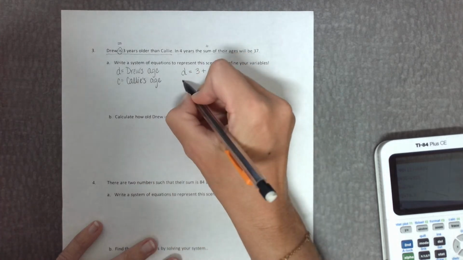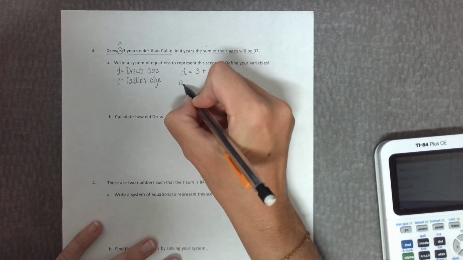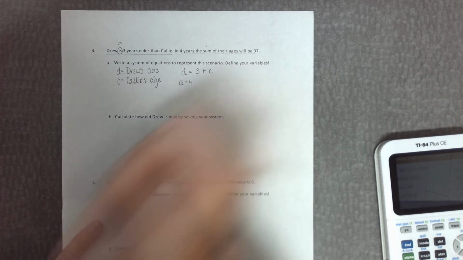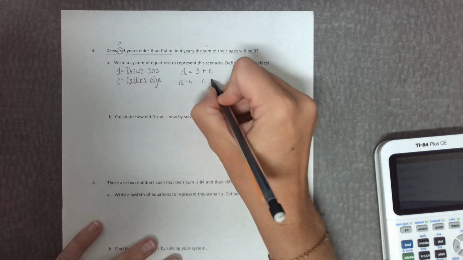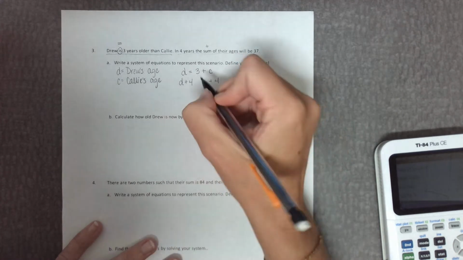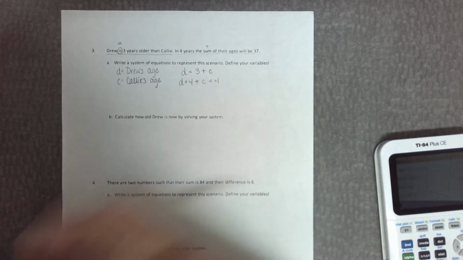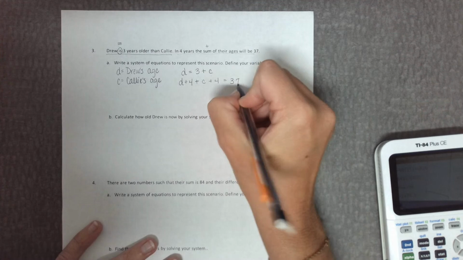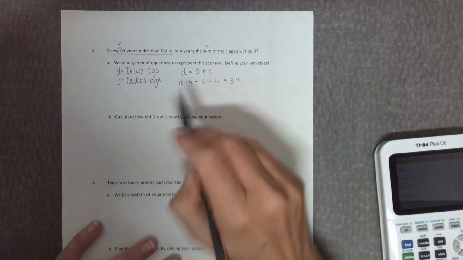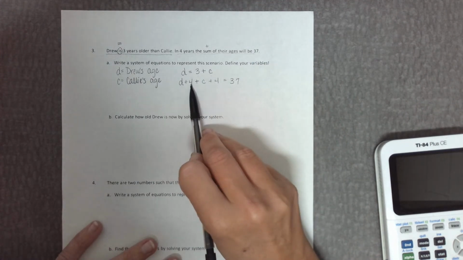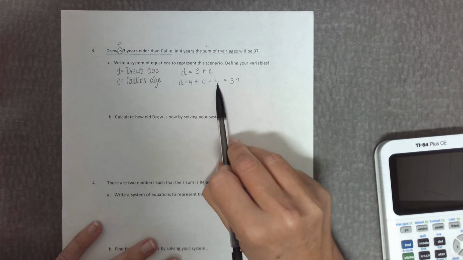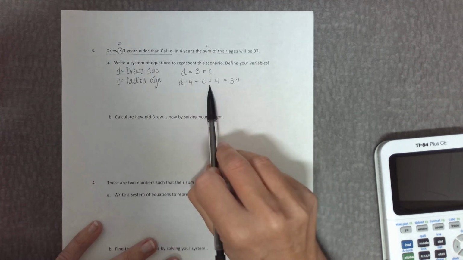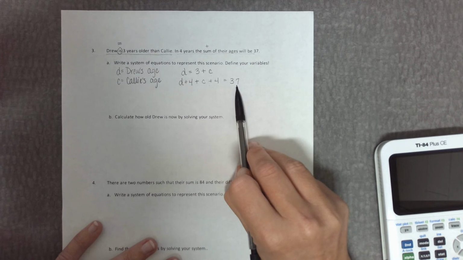So we need to take Drew's age now plus 4 years, and Callie's age now plus 4 years, and add them together, and that will be 37.